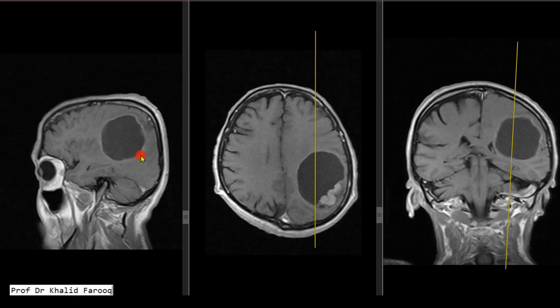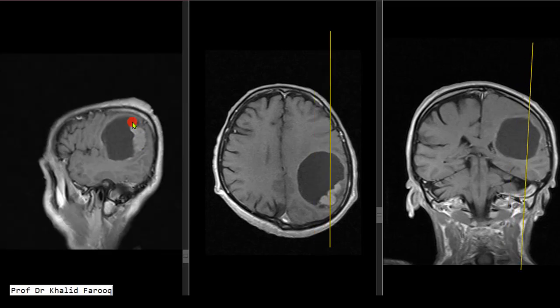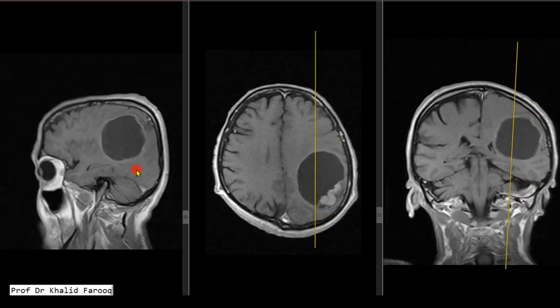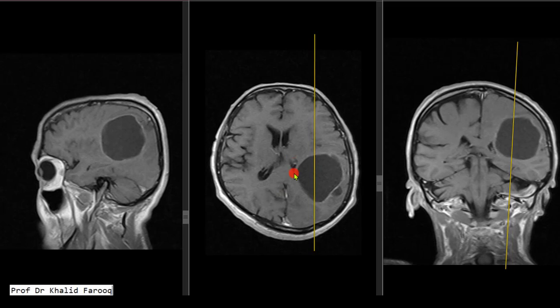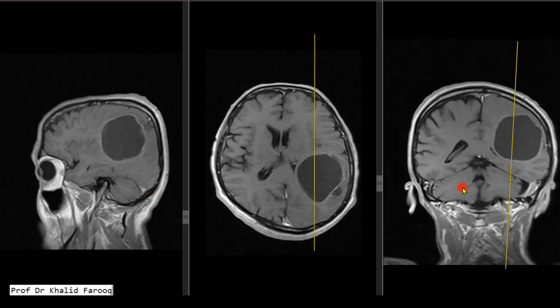There is mild peripheral post-contrast enhancement, while lobulated solid component shows significant enhancement, and there is no evidence of surrounding vasogenic edema in this region. Mass effect can be seen on atria and occipital horn of the left lateral ventricle.